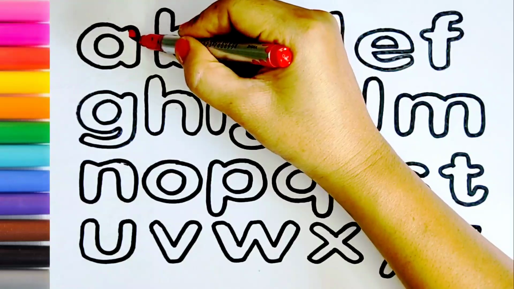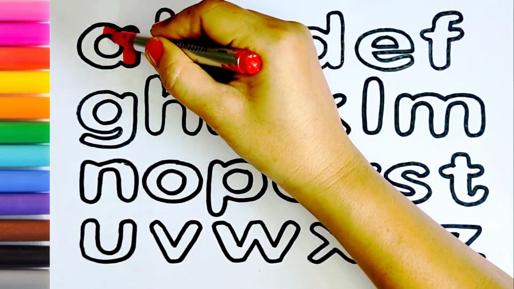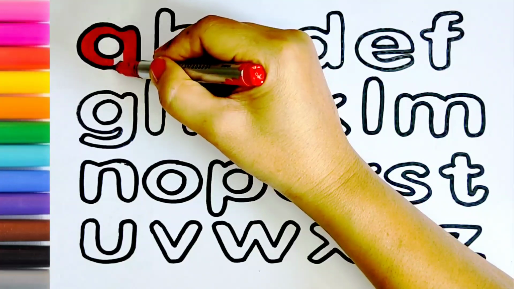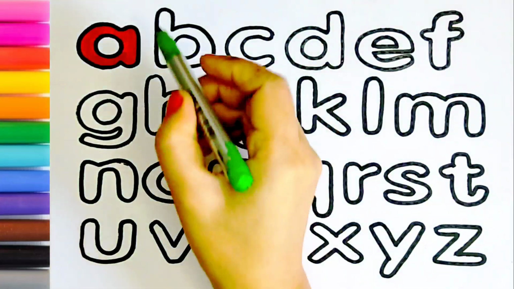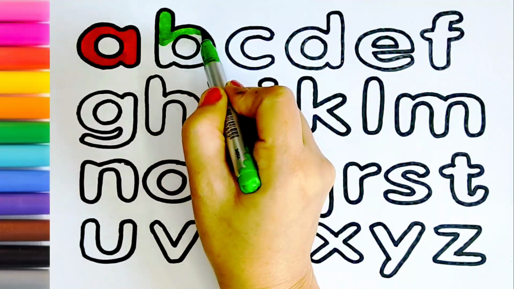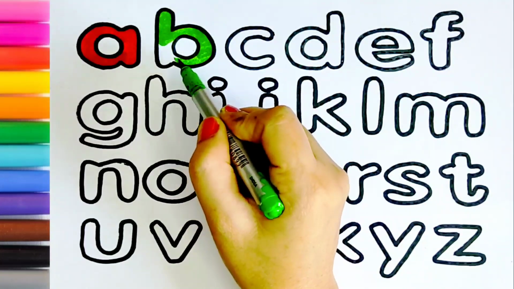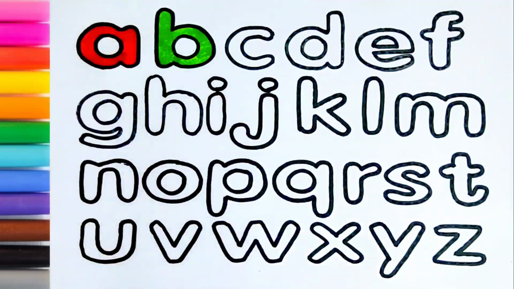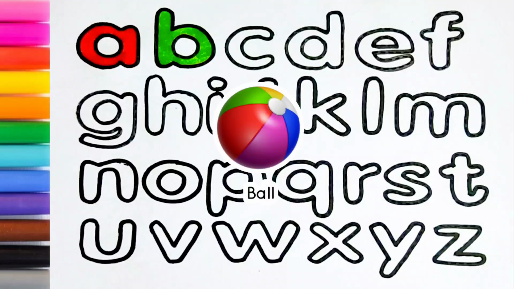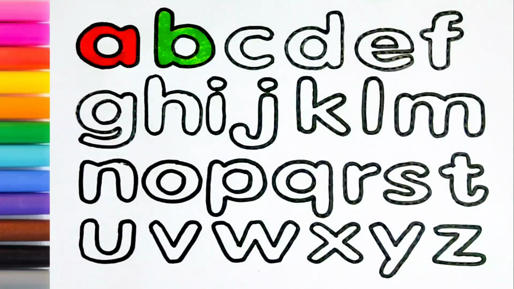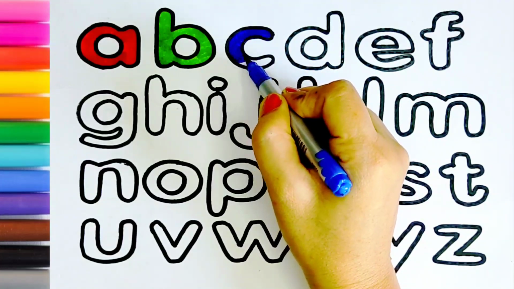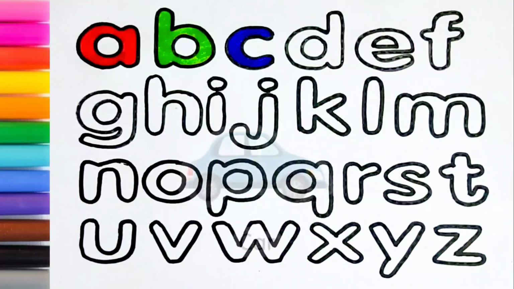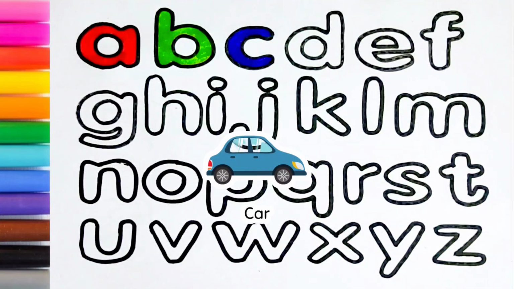Red color. A for apple. Light green color, B for ball. Blue color, C for car.